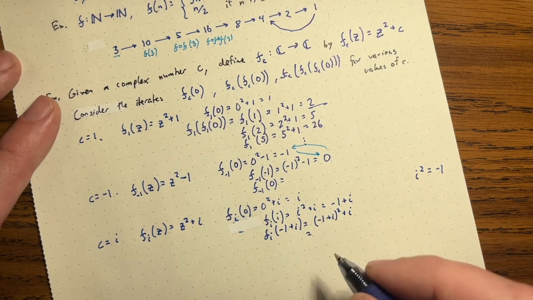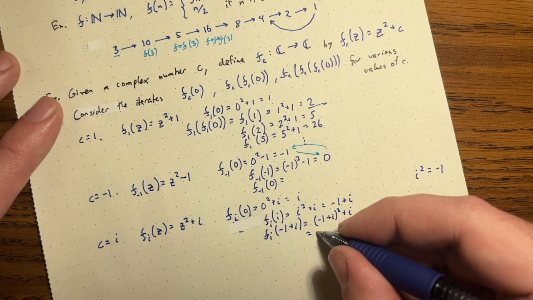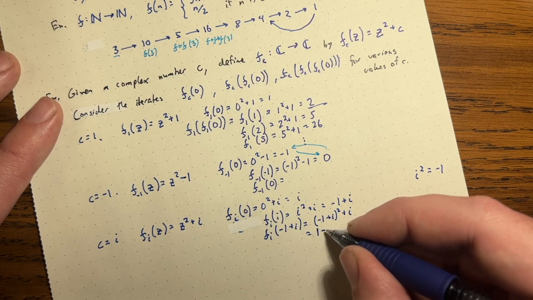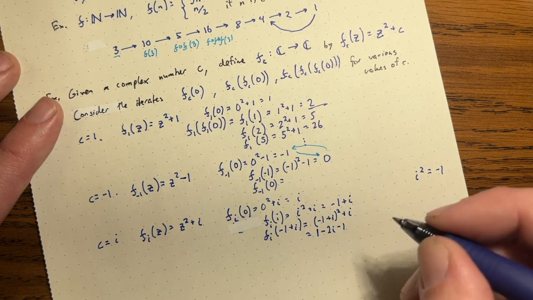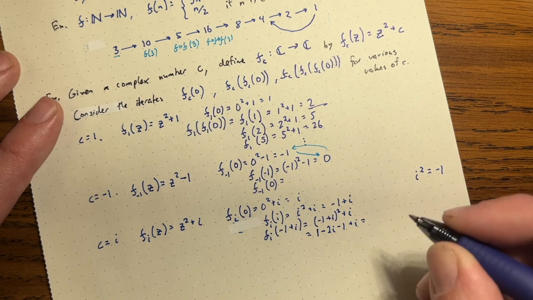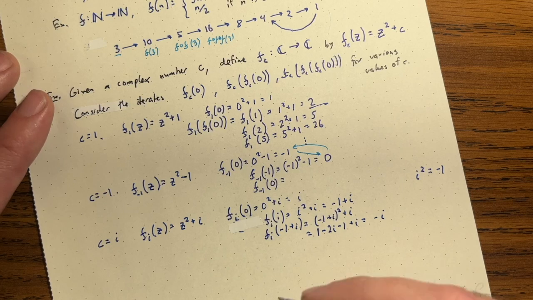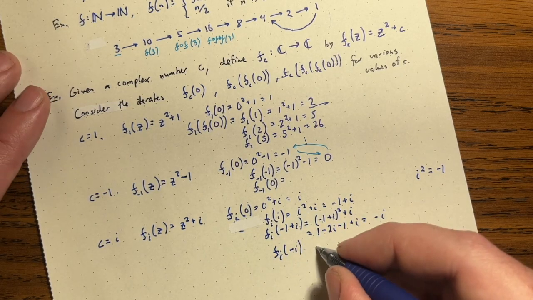This one I might need to think about. So we can expand this binomial out. So I'm going to get 1 squared minus i minus another i minus 2i. And then i squared is a -1. So I'm going to get a -1 plus an i. So what does this work out to be? The ones cancel. I think I get a minus i. And you can continue this. All right, so continue iterating.